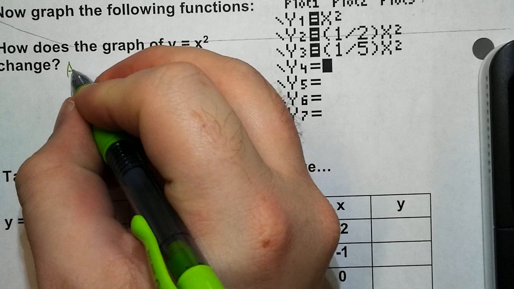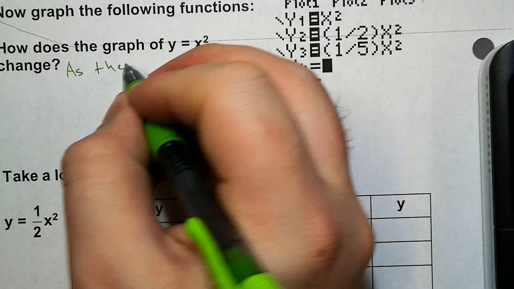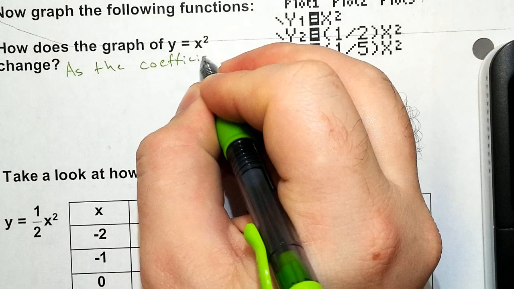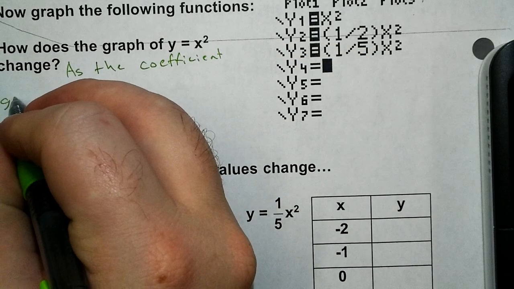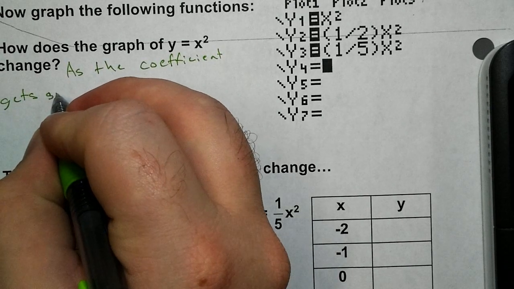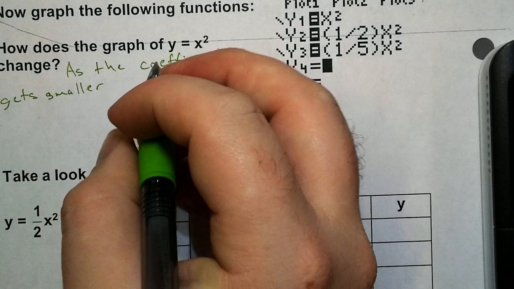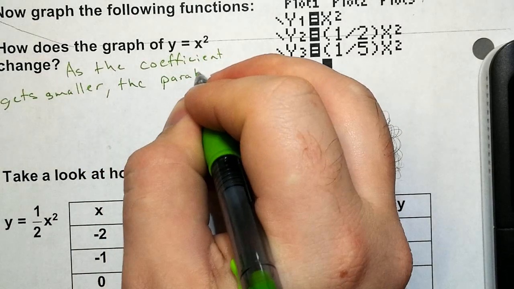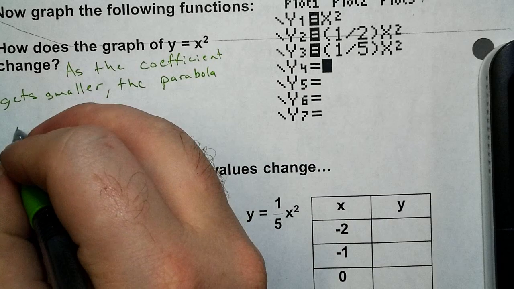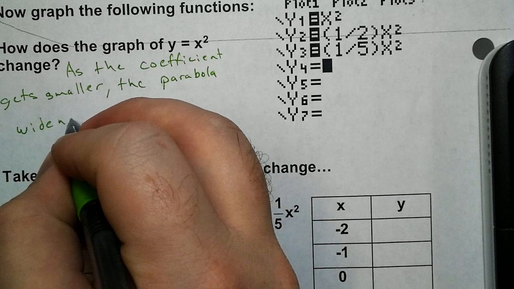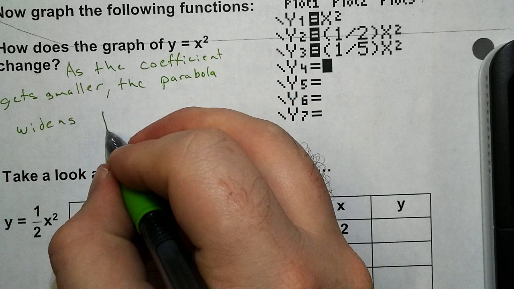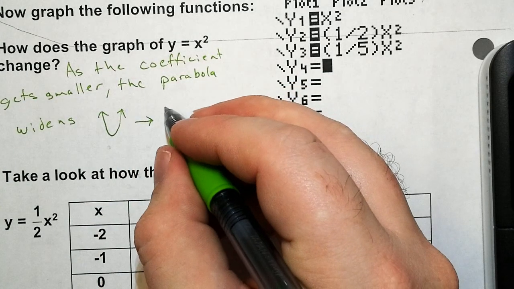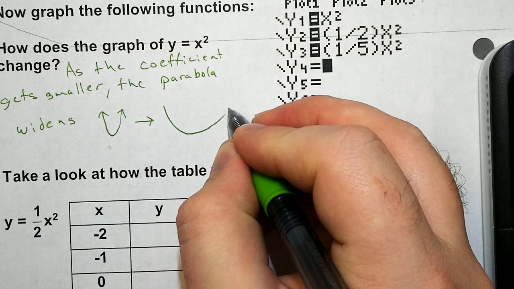So as the coefficient gets smaller, the parabola widens. So it would go from the regular one to a wide version.